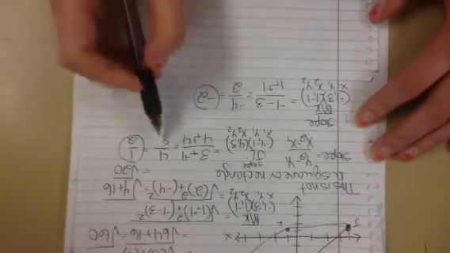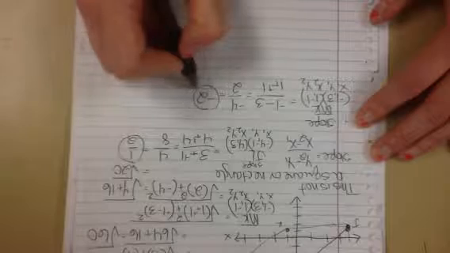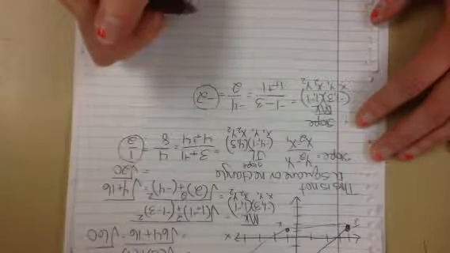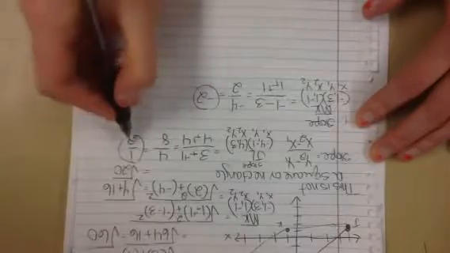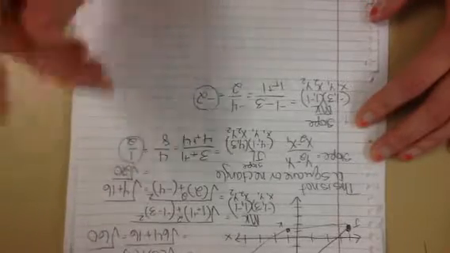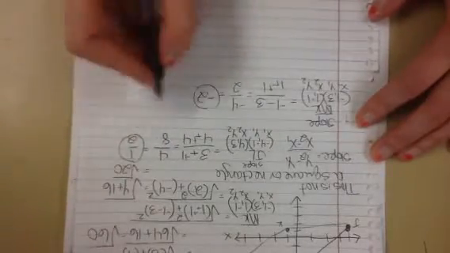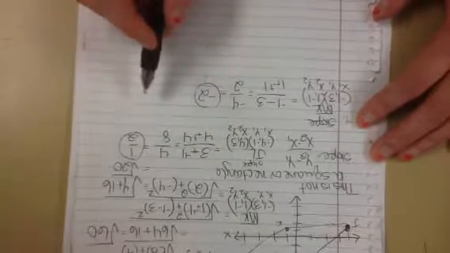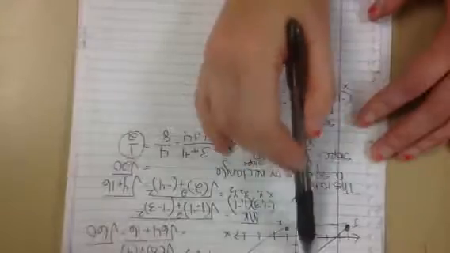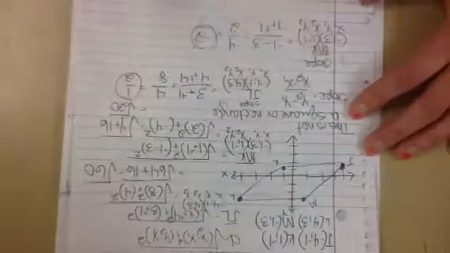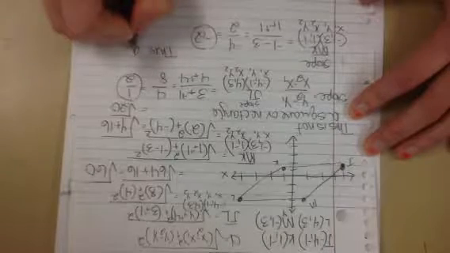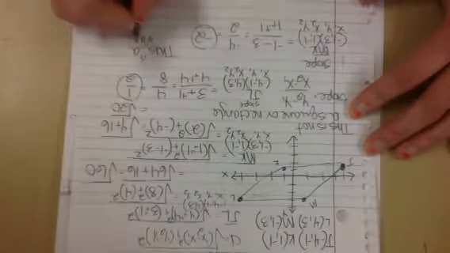If we compare the two slopes, -2 and +1/2, notice they are in fact negative reciprocals of each other. A reciprocal, once again, is where we flip the fraction upside down, so -2 is technically -2/1. And so they are negative reciprocals, so the diagonals are in fact perpendicular. So this is a rhombus.